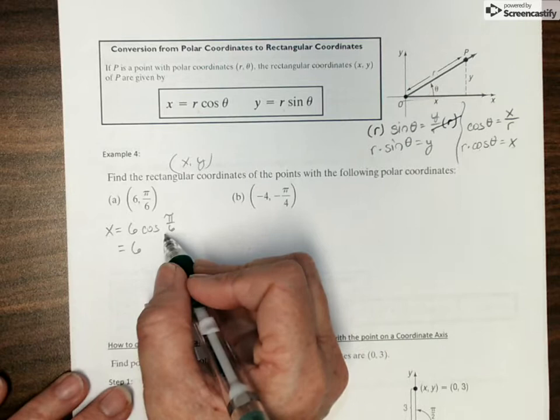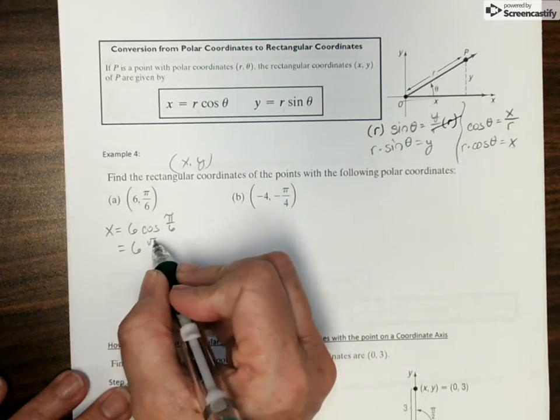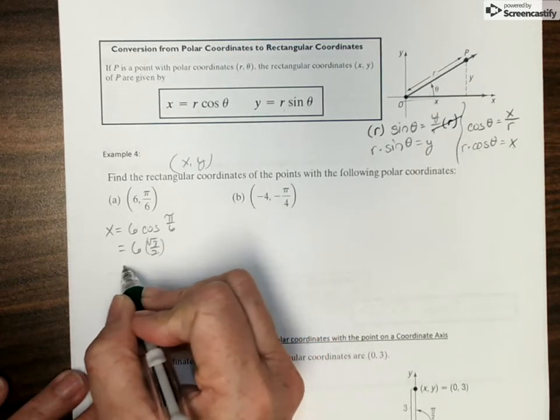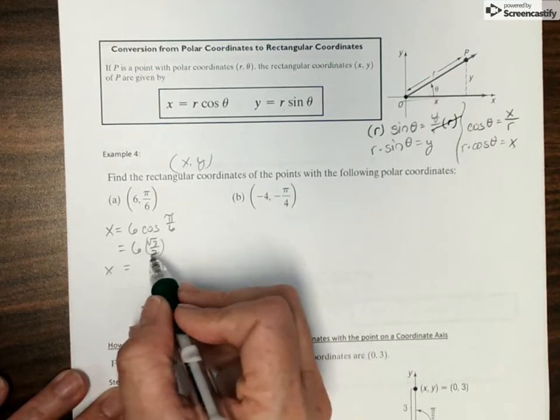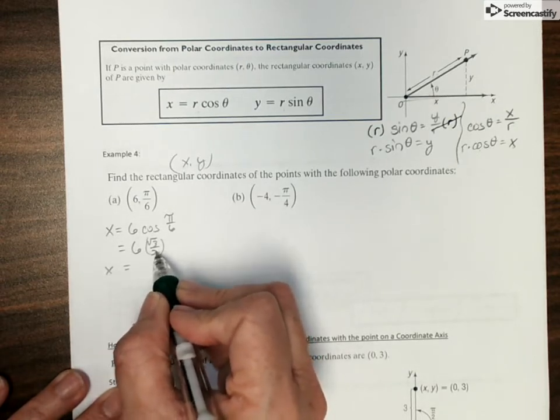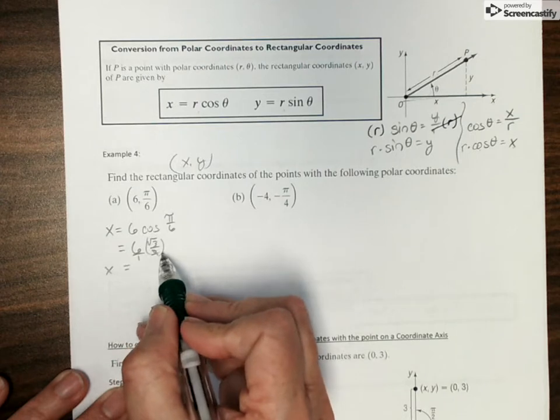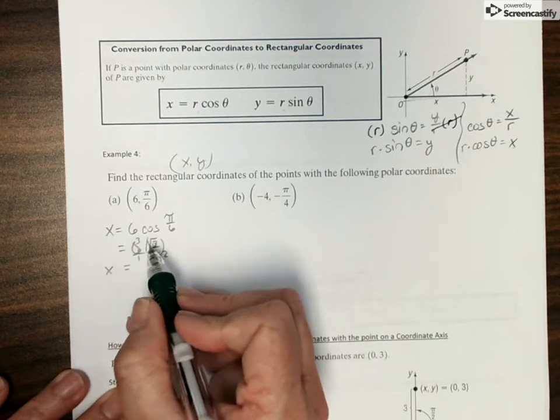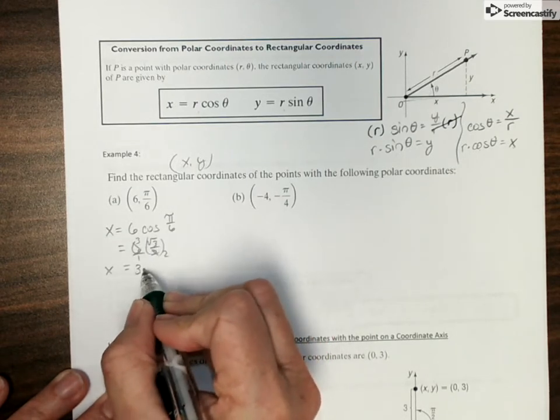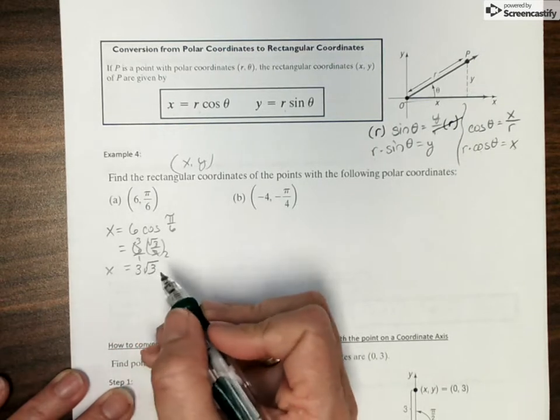The cosine of pi over 6 is square root of 3 over 2. So I now have x equals 2 times that, which is 6 over 1. So 2 goes into 2 once, 2 goes into 6 3 times. So we have x equals 3 square root of 3.